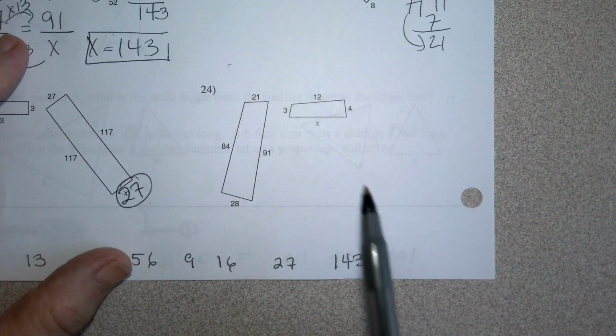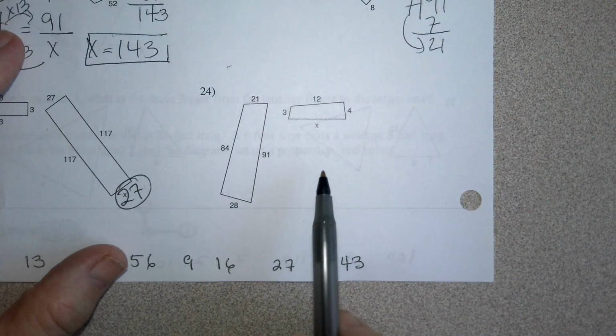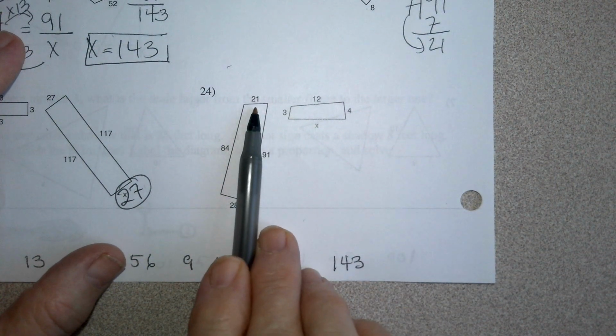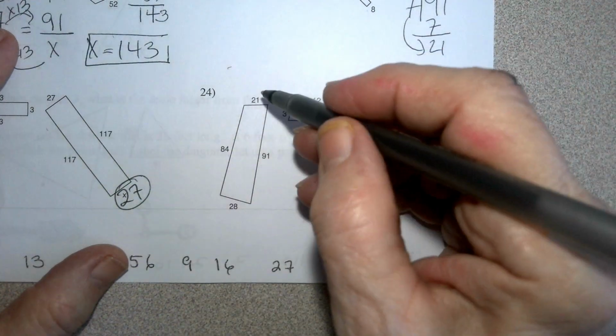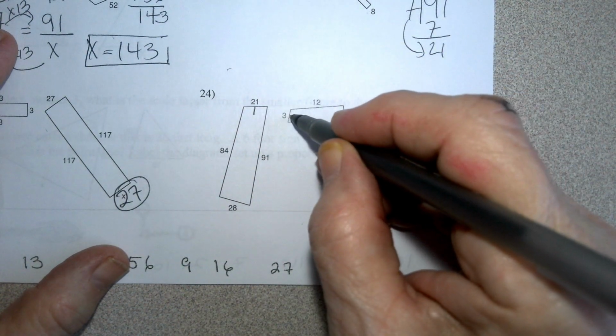So I'm going to start with the 21. What side corresponds to the 21 over on the right one? The 3. So I'm going to put that's the smallest.